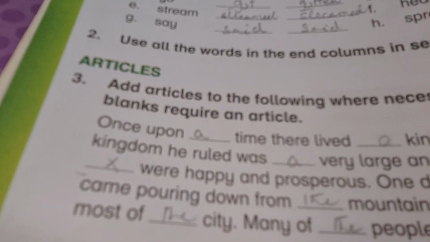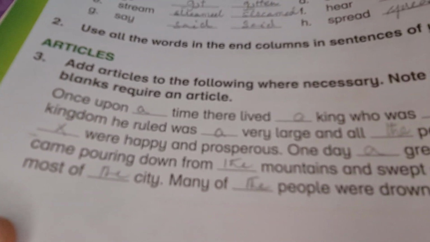One day, a great flood of water, we cannot say a water because water we cannot count. A great flood of water came pouring down from the mountains and swept away the palace and most of the city. Now, the palace and the city have been used because it is talking about the specific palace and city.